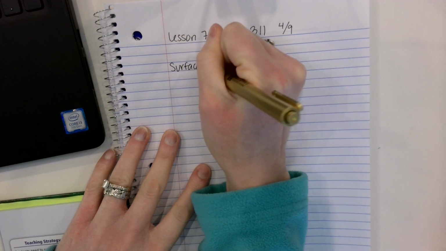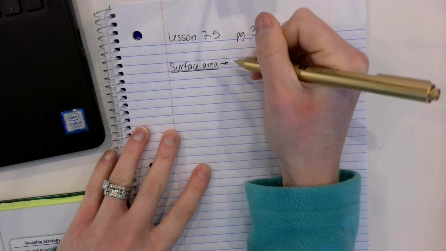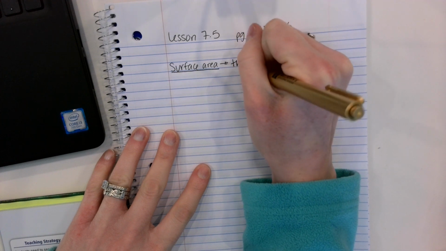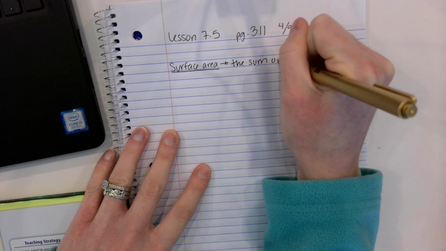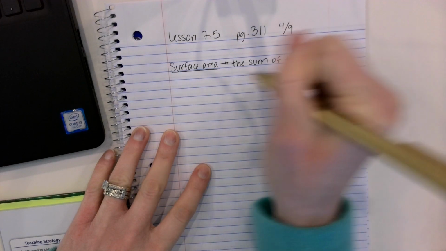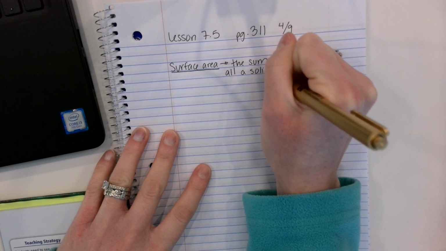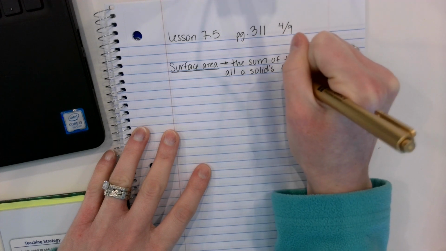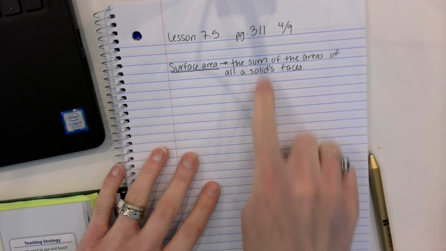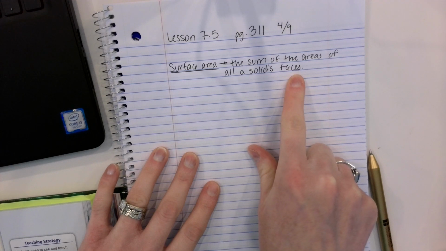Surface area is the sum of the areas of all a solid's faces. Okay, so sum means addition. So you're adding all the areas of a solid's faces.